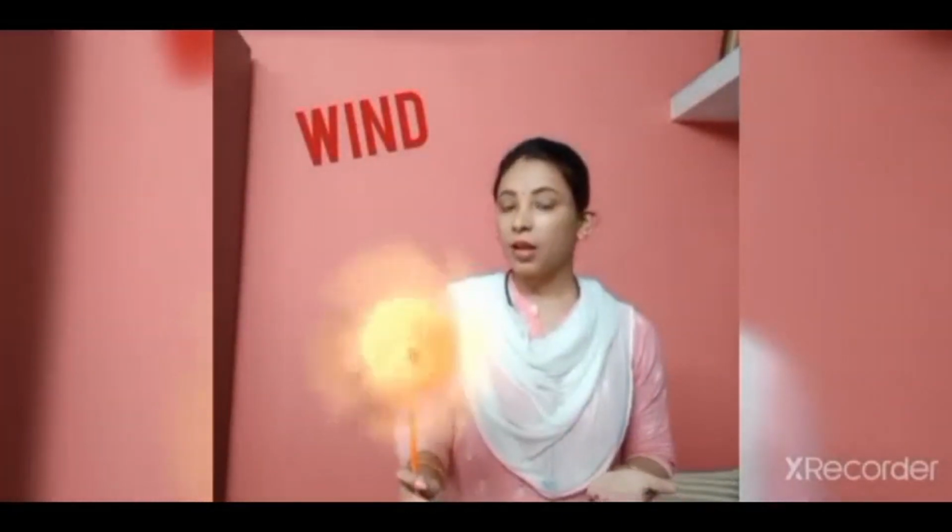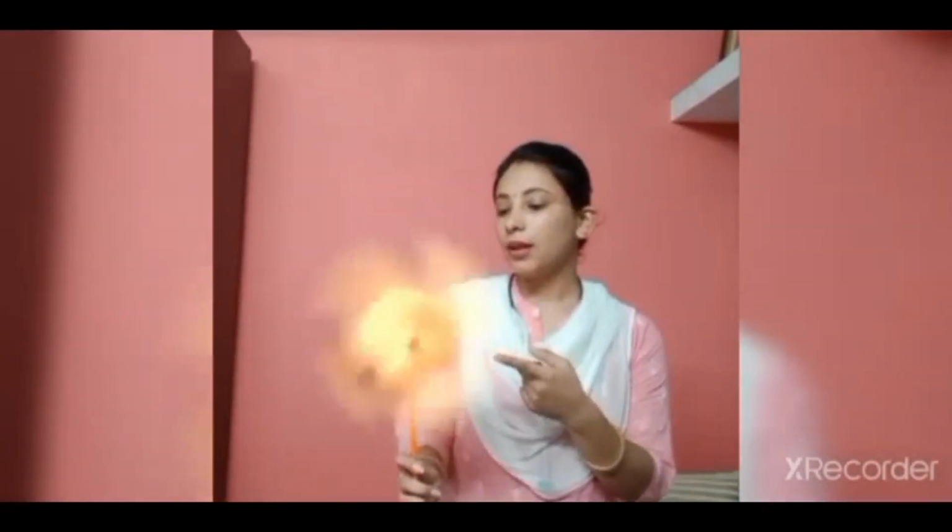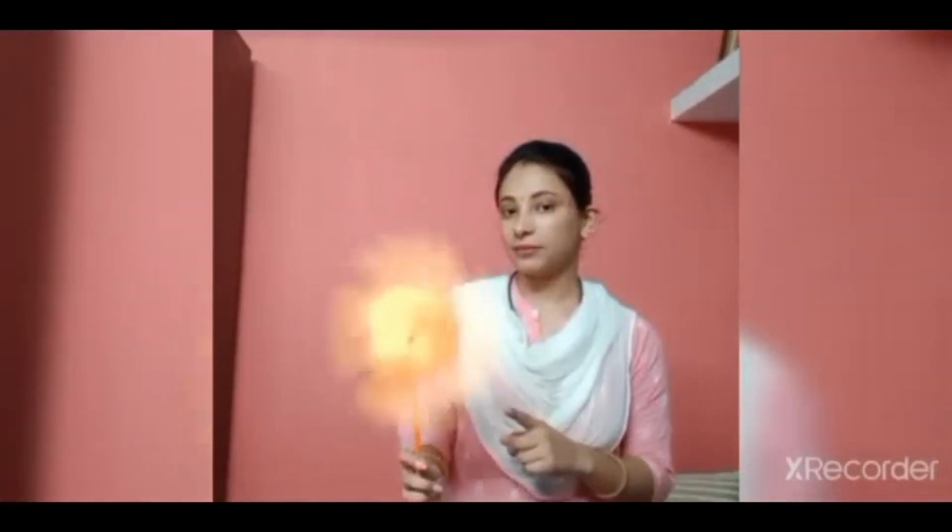So in today's video, let us understand what is wind, where do we find wind, and some concepts about this windmill. Do you want to learn how I made this windmill with the help of paper? I'll tell you this after we complete today's topic.